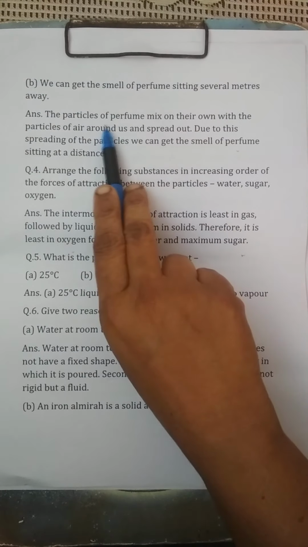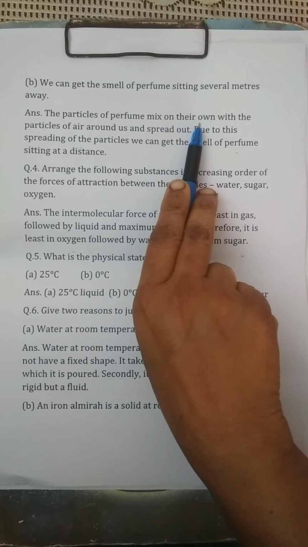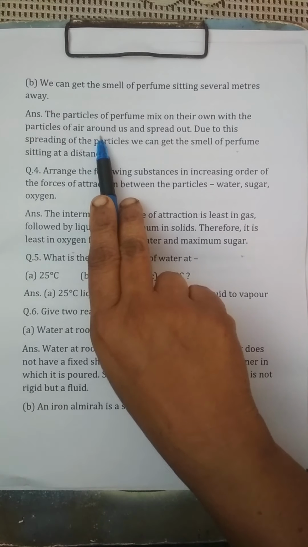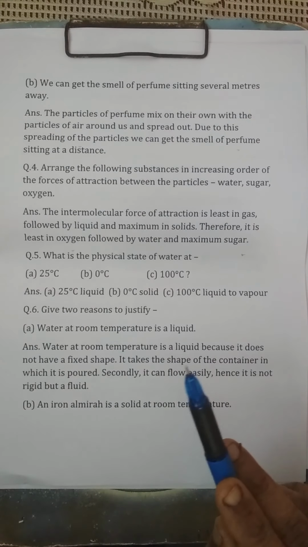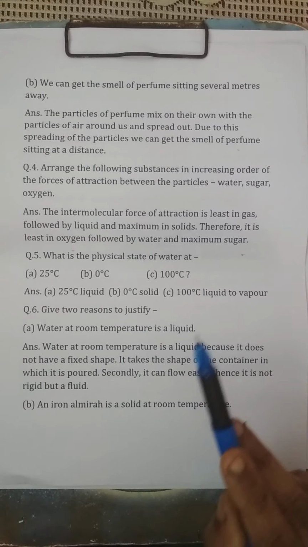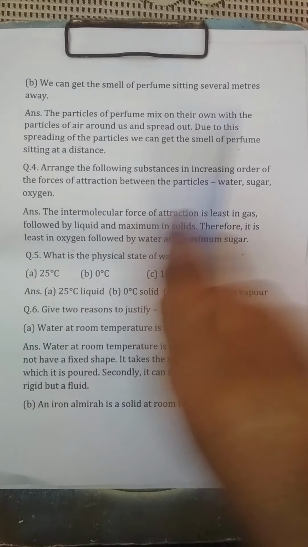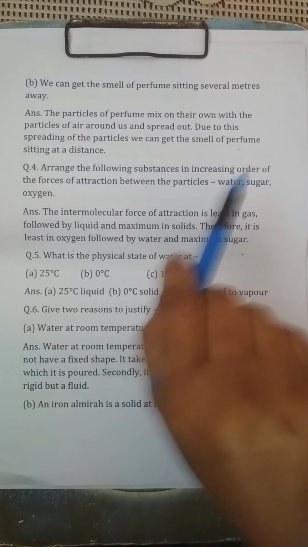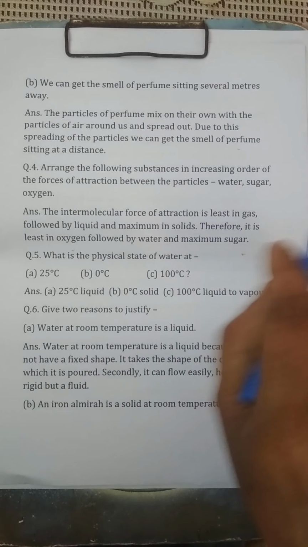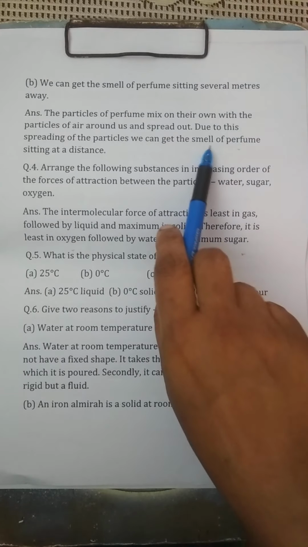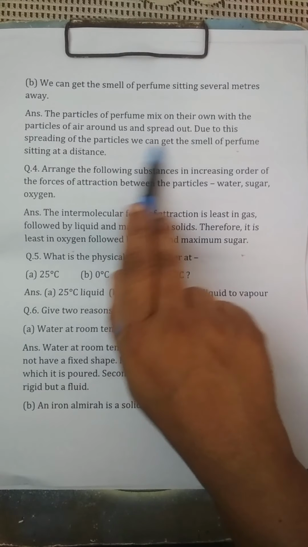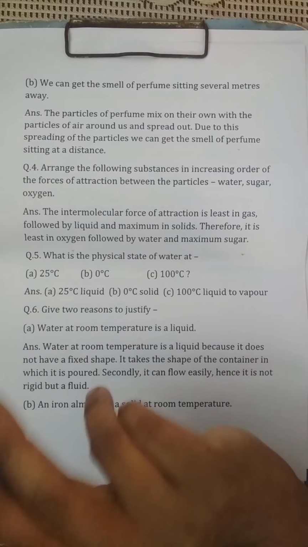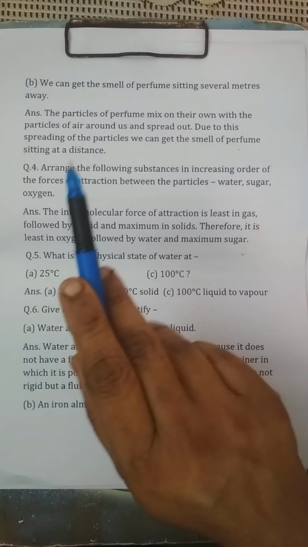So we have to say the particles mix on their own with the particles of air. Children, remember, particles of air are also there. So the particles of perfume mix with the particles of air and spread out. It is like how a disease, COVID, spreads. Due to the spreading, we can get the smell. So you cannot say that I have more space here, then you will get less marks, because here this is something of spreading.